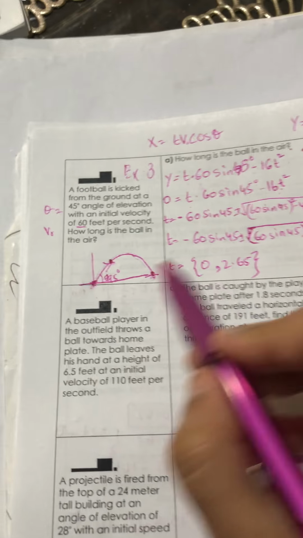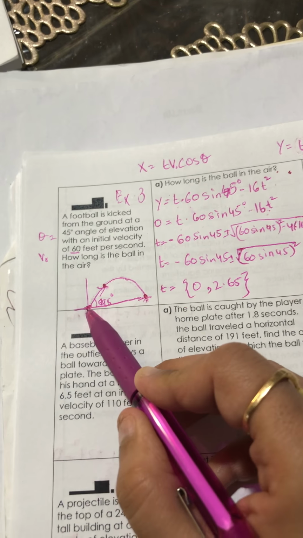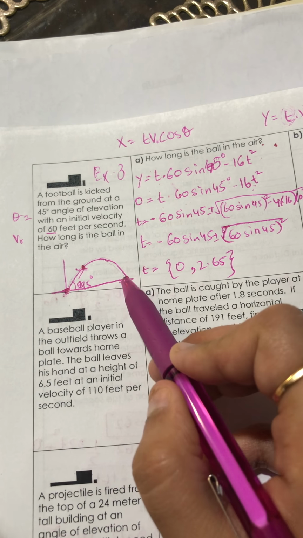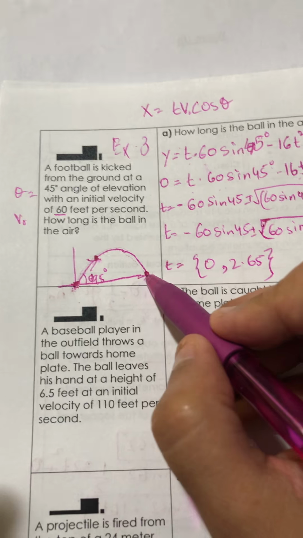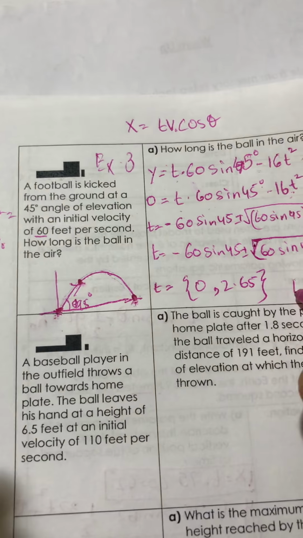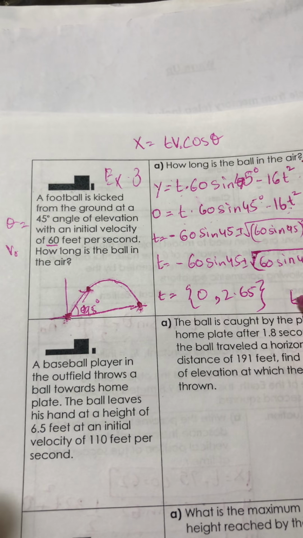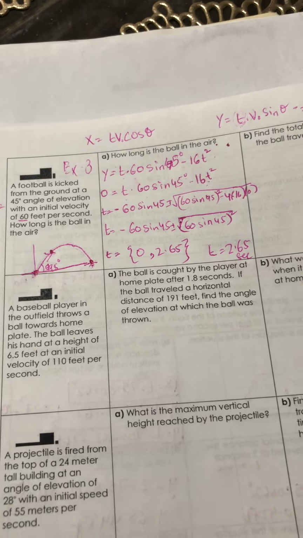So t equals 0 is this point, when the time was 0, the ball was on the ground and was not kicked yet. Then for t equals 2.65, after this the ball hit the ground. So the ball stayed in the air for 2.65 seconds.